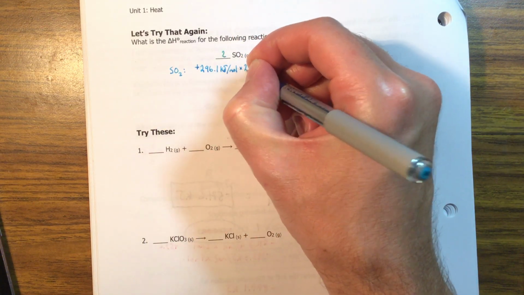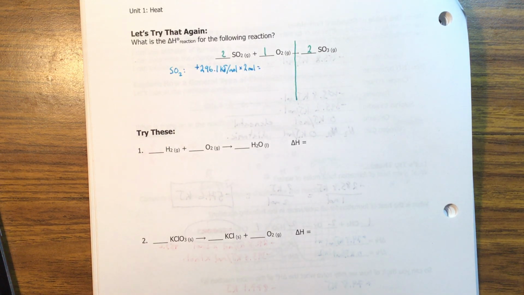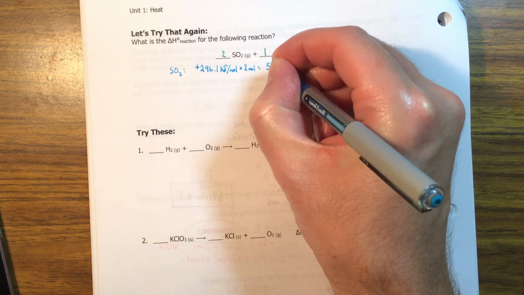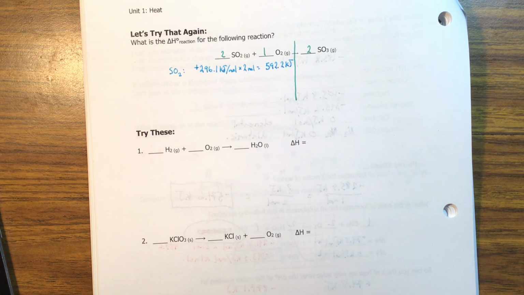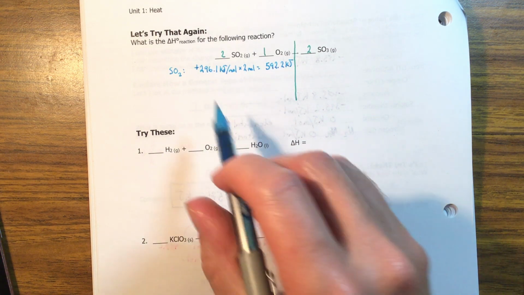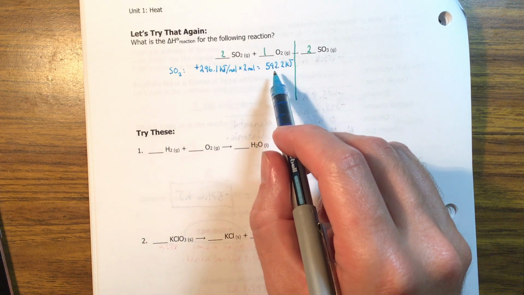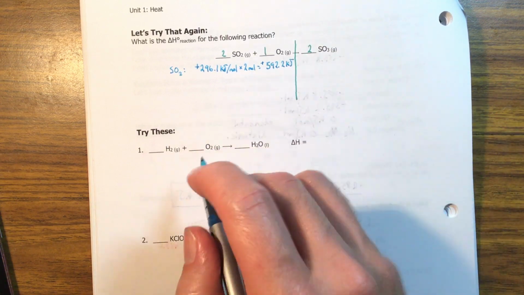We times this by 2 because there's 2 moles to get a total of, 296.1 times 2 equals 592.2 kilojoules. So we did my SO2. Number from the chart times how many moles there are gives us how much energy is required to break it, how much energy it takes to break it apart. Positives on the reactant side.